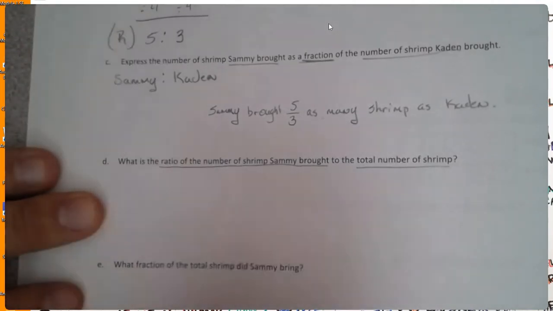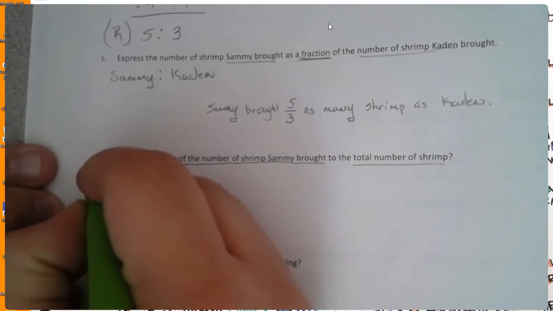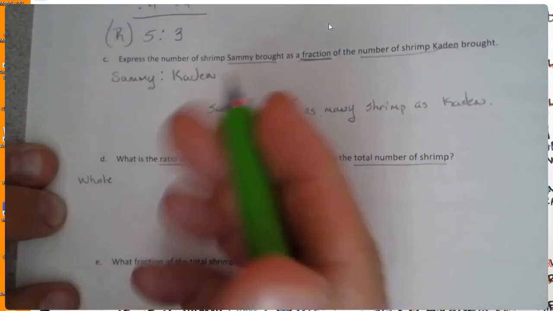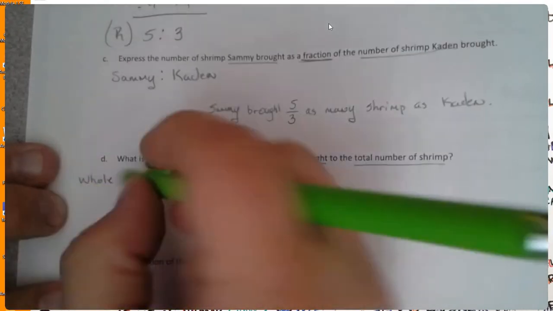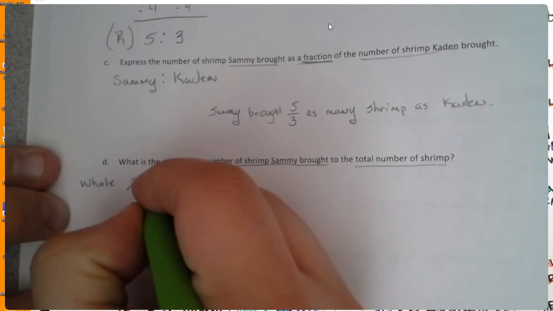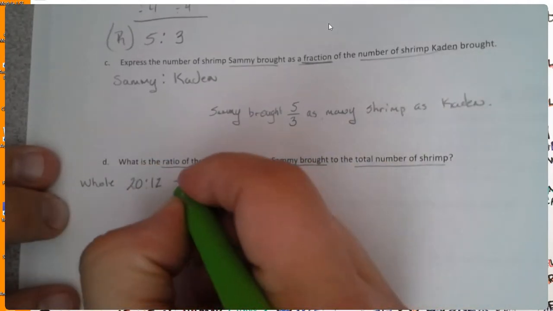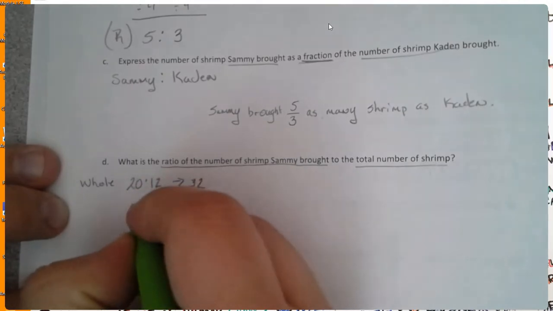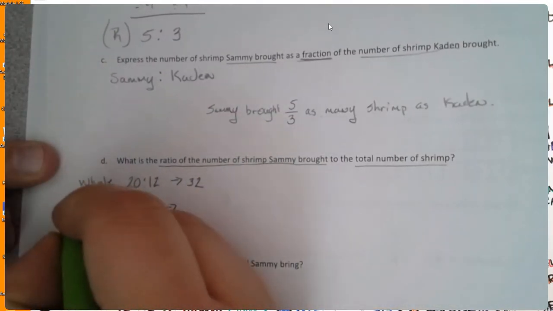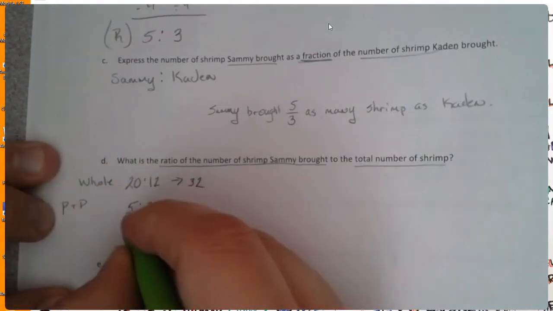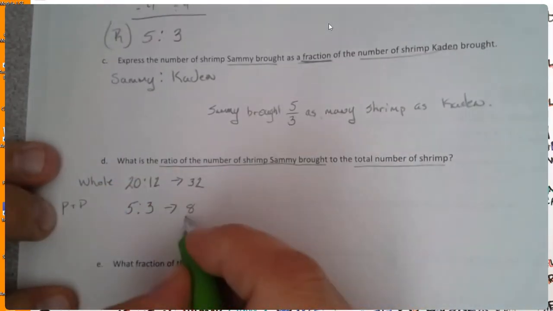So this time, we have to think, what's the whole? What's the whole in this situation? We aren't using 20 to 12, because we simplified 20 to 12, where in this situation it would be 32 shrimp. In this case we're using a 5 to 3 ratio, and to find our whole, remember, all we have to do is part plus part. So 5 plus 3 is 8. That's our whole right there.